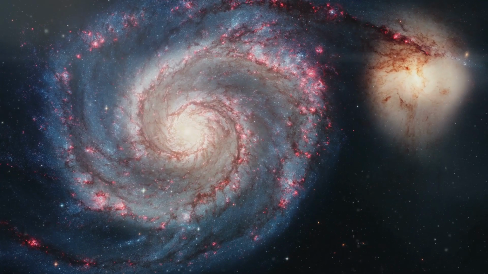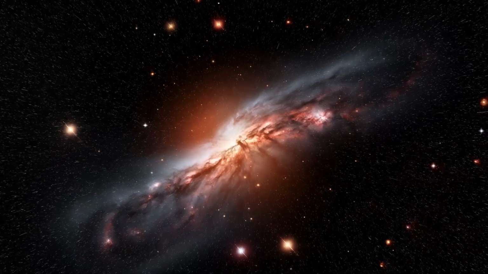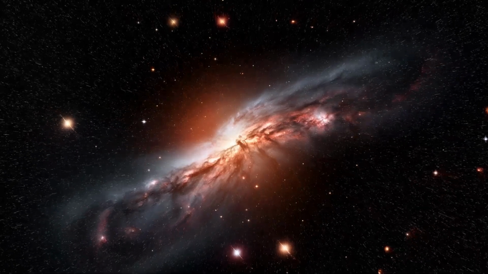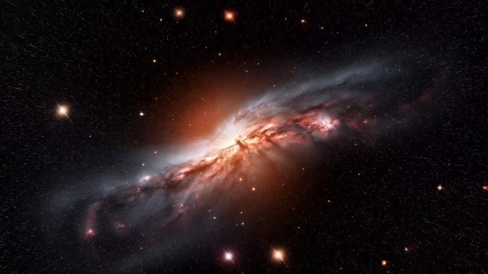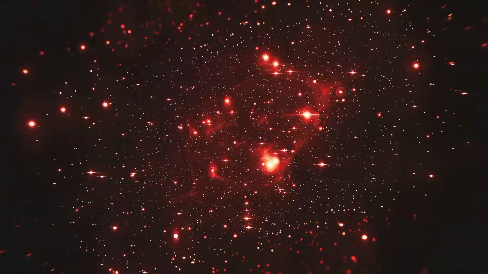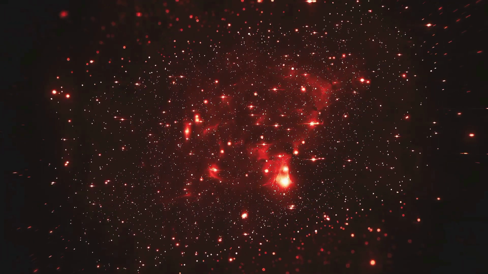When it does, the two galaxies will merge to form a giant galaxy, often called Milkomeda. This dance will completely reshape both galaxies. Stars will be scattered into new orbits, and bursts of star formation will ignite as gas clouds collide. Despite the chaos, individual stars are unlikely to collide due to the huge distances between them.